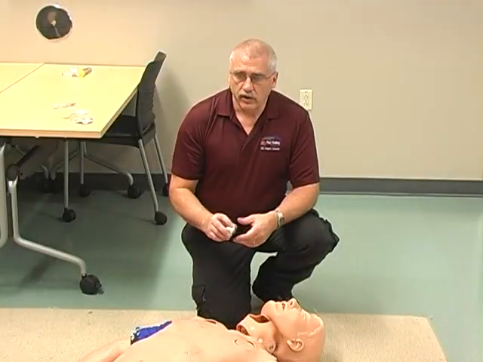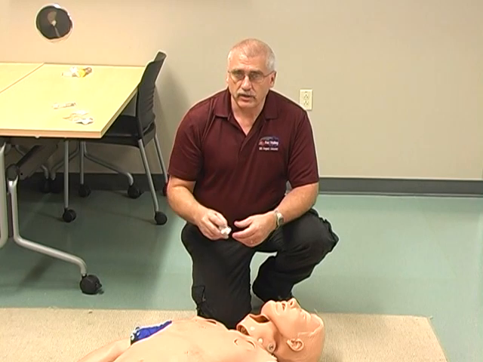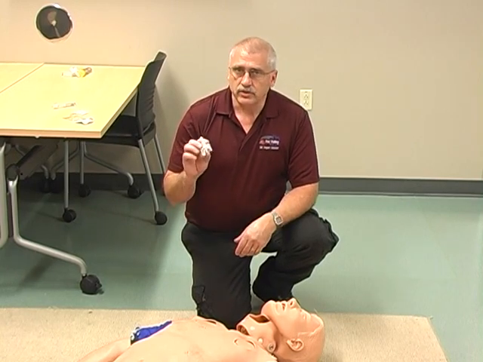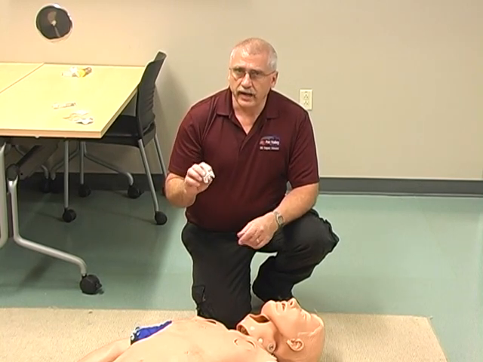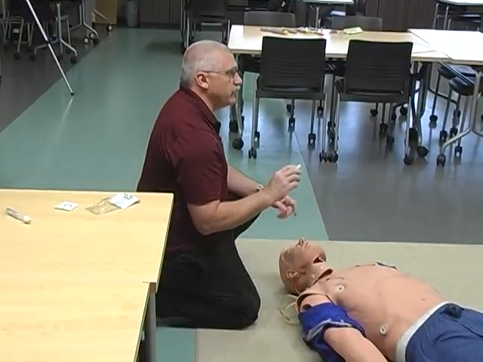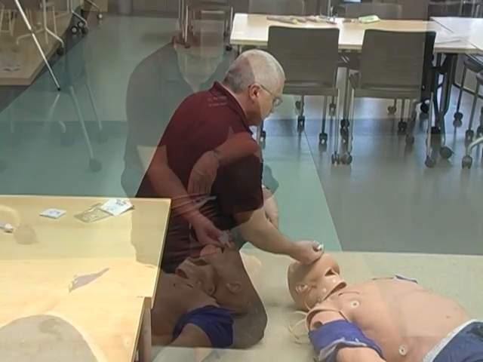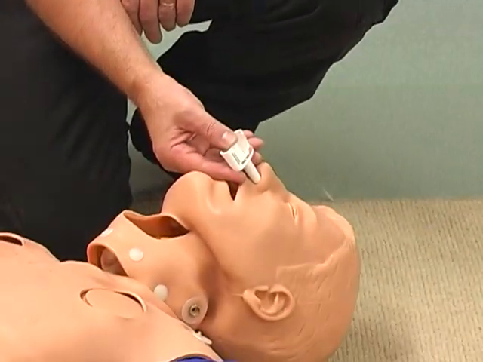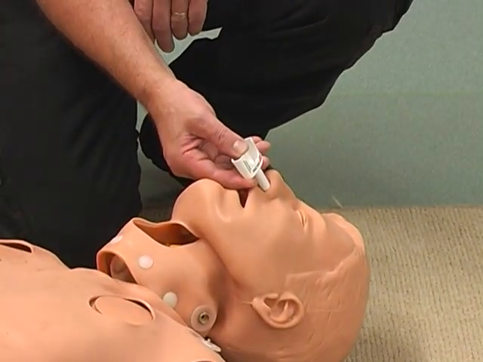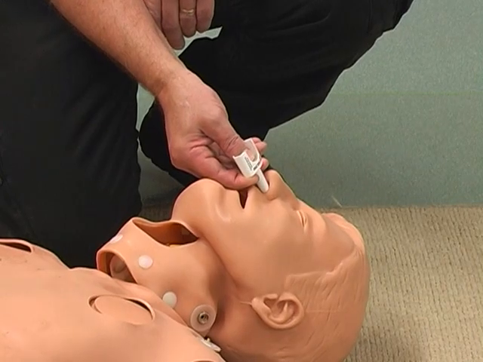Okay, now that we've seen that video, I'm going to go ahead and demonstrate how we actually administer Narcan. We're going to be giving the patient 0.4 milligrams, which is usually not enough to wake them up, but it should be enough to support the respirations. So you find the patient's nostril, you put this right in the nostril, and once you have it firmly secured in the nostril, you're just going to push down on this plunger and push the medication in.